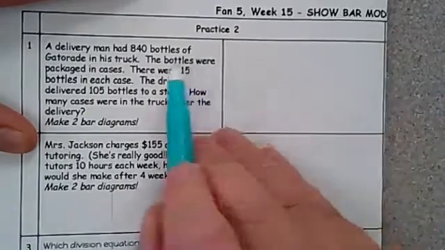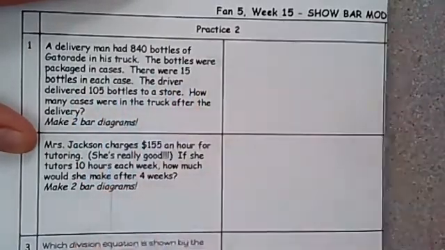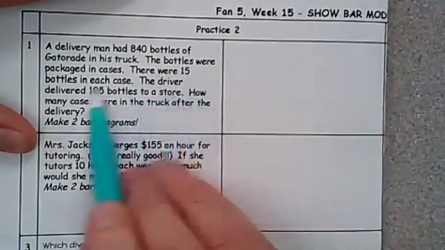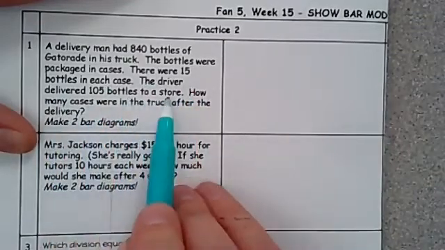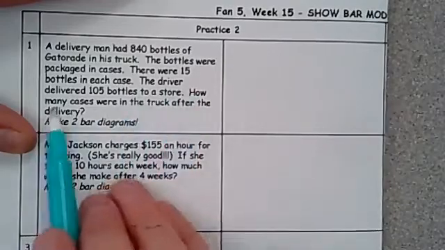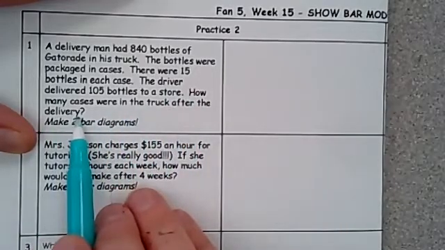There's your total. The bottles were packaged in cases, just like bottles usually are. There were 15 bottles in each case. The driver delivered 105 bottles to a store. How many cases were in the truck after the delivery?